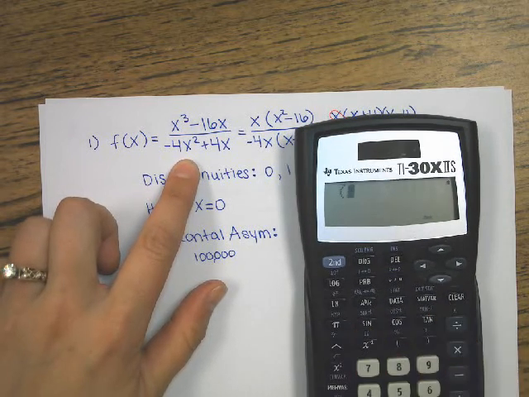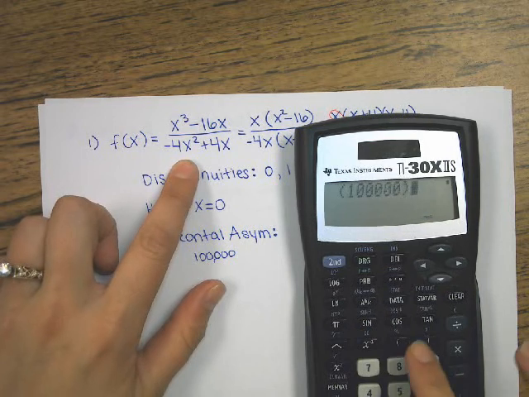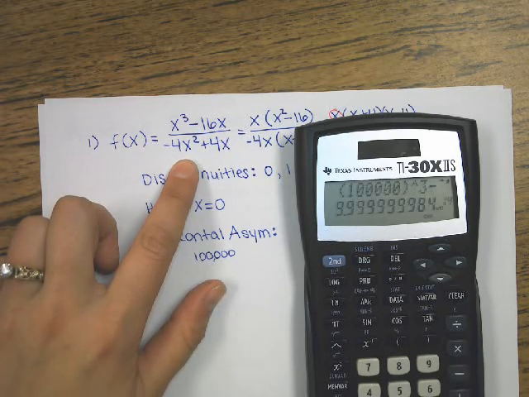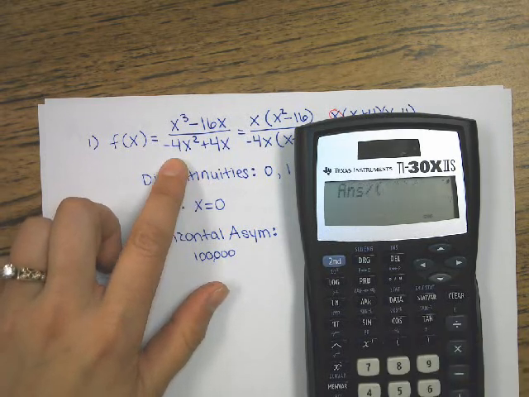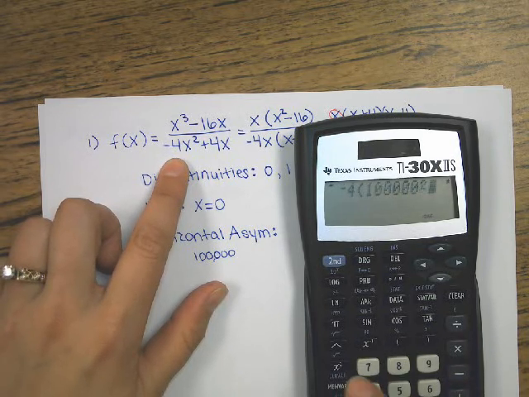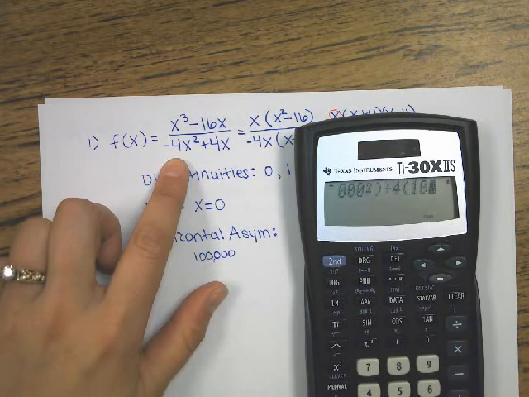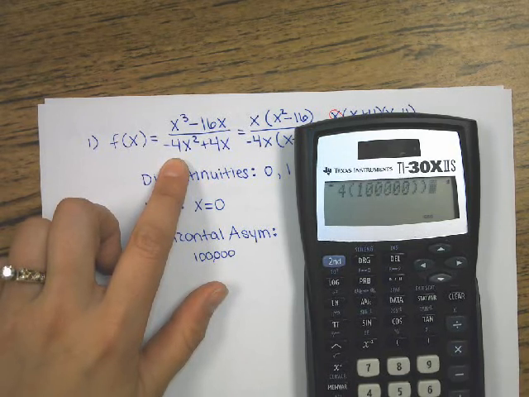So I'll do 100,000 cubed minus 16 times 100,000. Well, there's the top, divided by negative 4 times 100,000 squared plus 4 times 100,000.